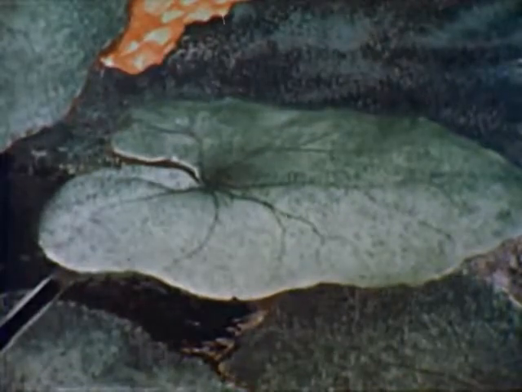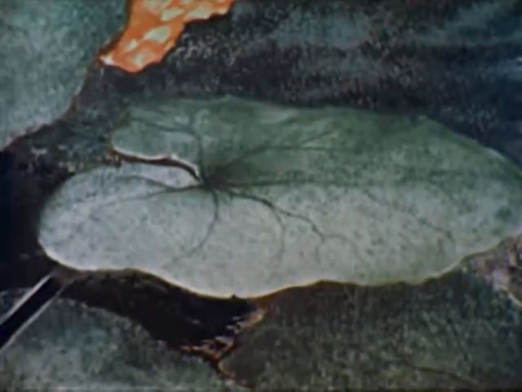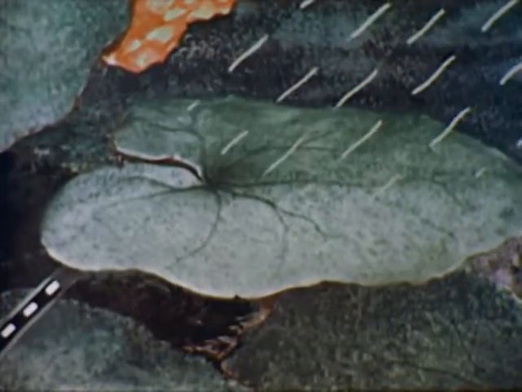Scientists still have much to learn about chlorophyll, but they know that when the sun shines on a green leaf, food is made, and this food is sugar. The moving white blocks represent dissolved sugar going down the stem to other parts of the plant.